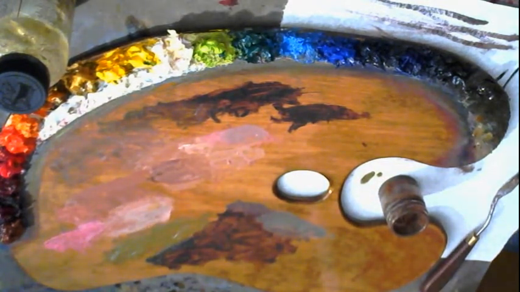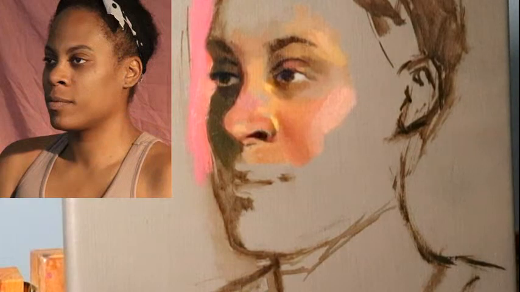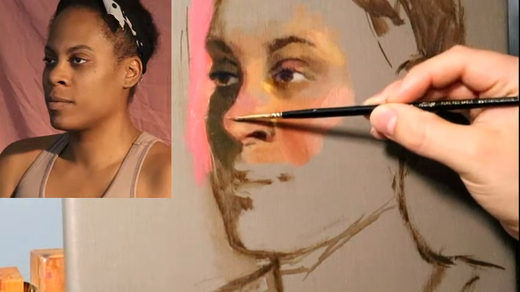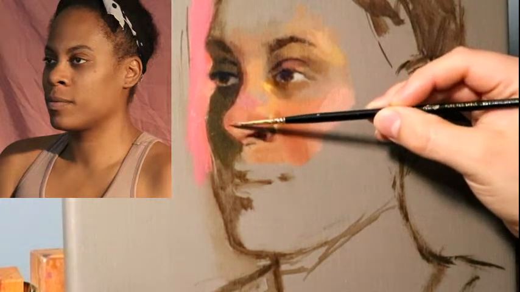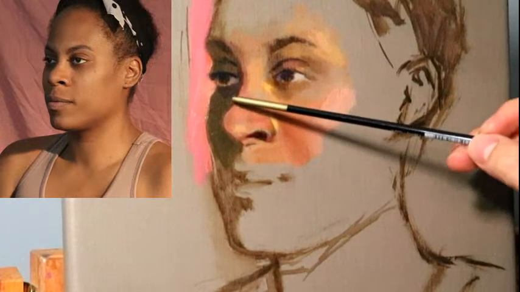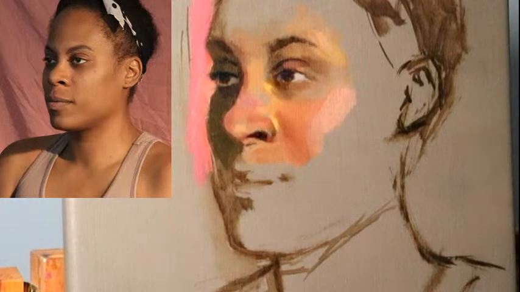Gotta love using super chat Grumpy Cat. And so I'm gonna work this plane and this area side by side.